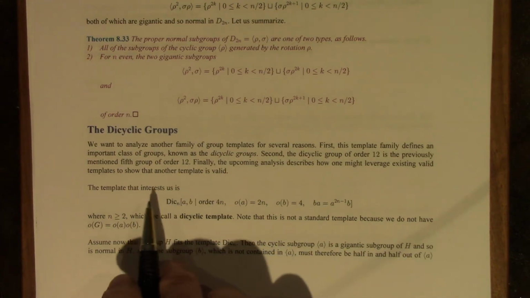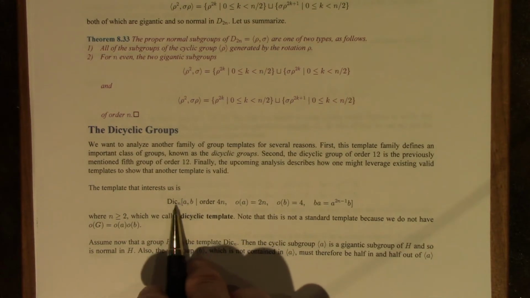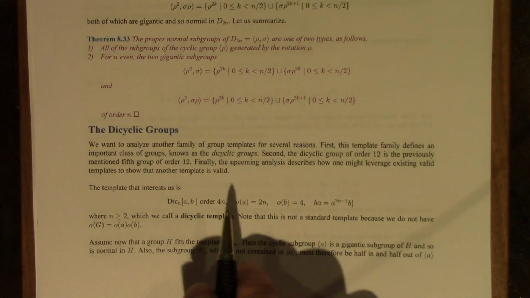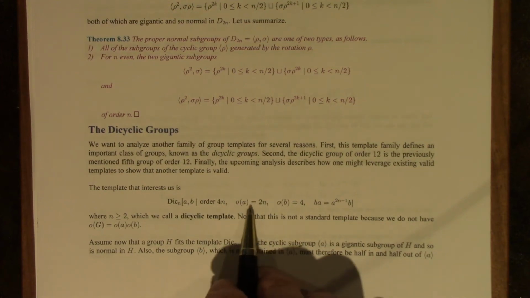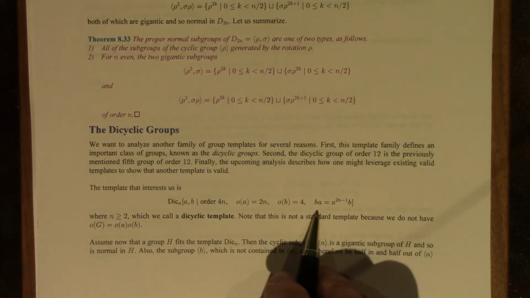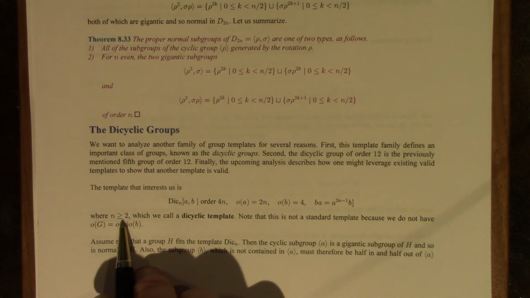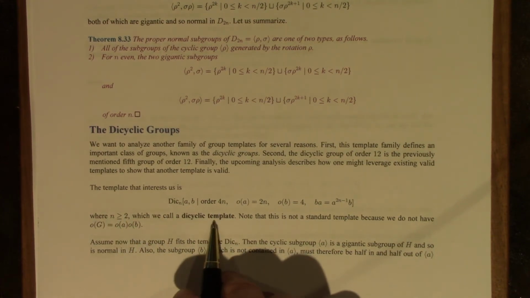So here we go. The template that interests us is this template. 2 generators, order 4n. Order of A is 2n, order of B is 4, and we have this commutativity rule. And this is for n bigger than or equal to 2. And so I'm going to call this a dicyclic template.